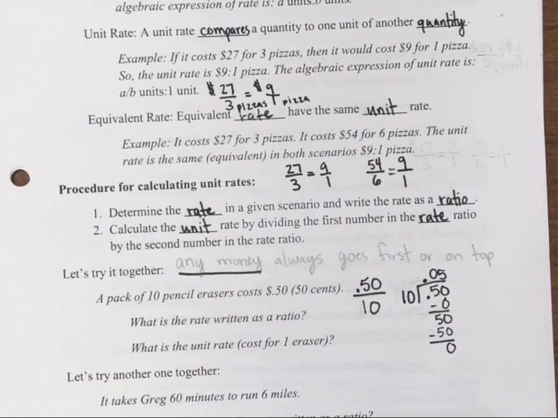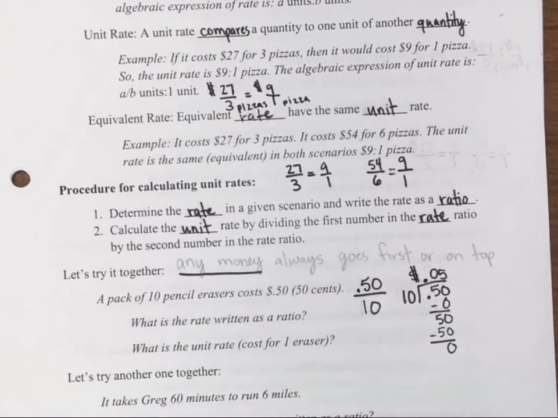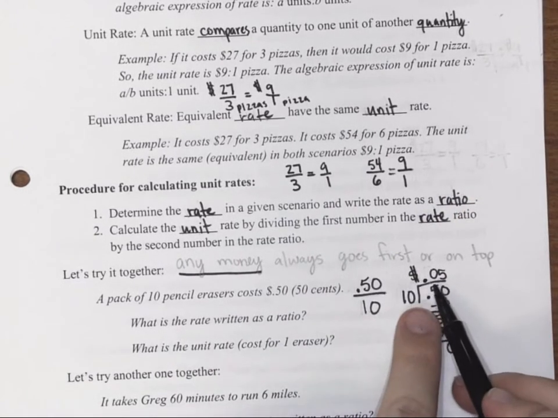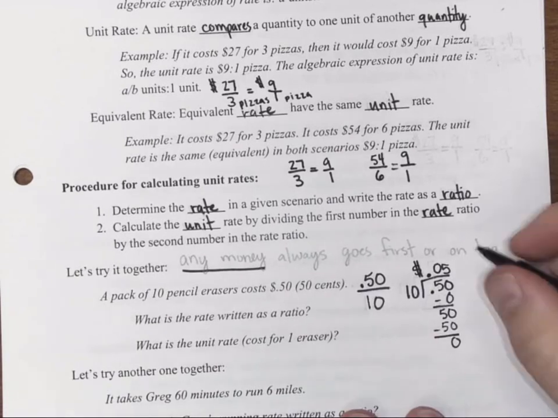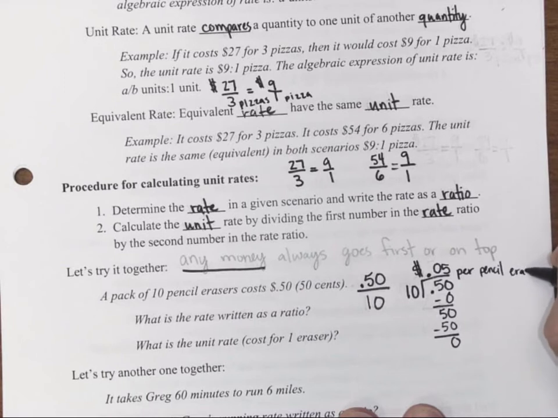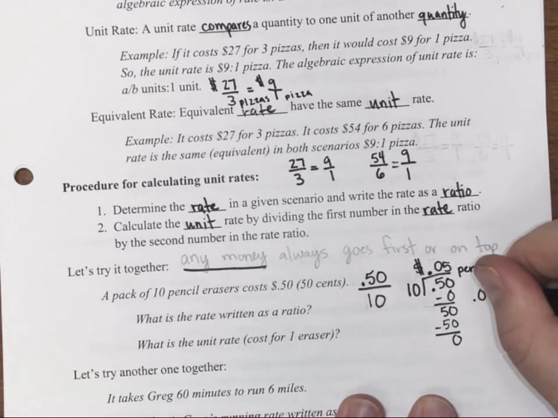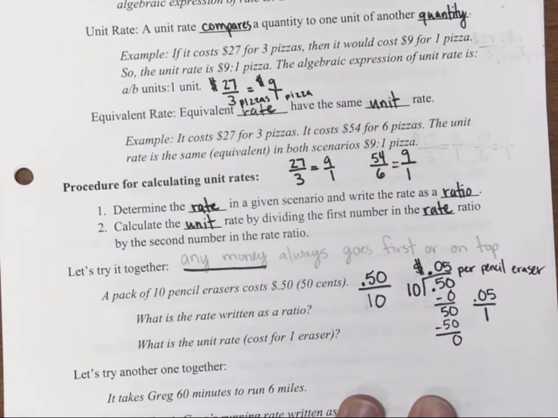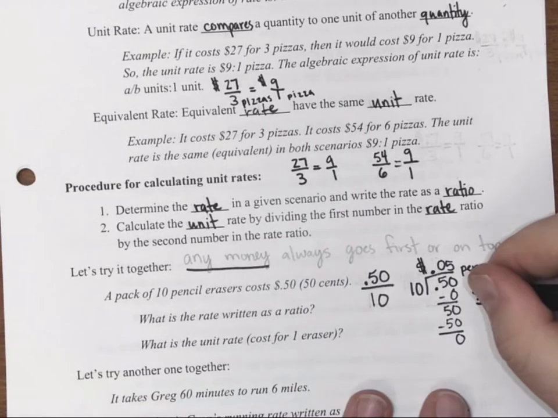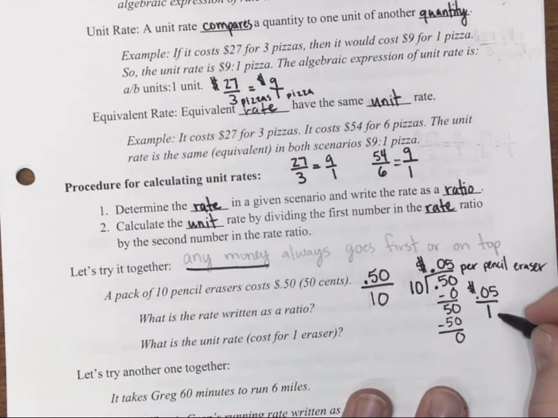So if we're talking about money, that means that our unit rate is 5 cents. 0.05 is 5 cents per pencil eraser. So if we wanted to write that as a unit rate, we could write it as 0.05 over 1, which means the same thing as 5 cents per 1 eraser.